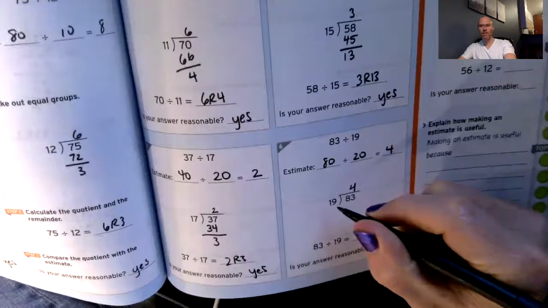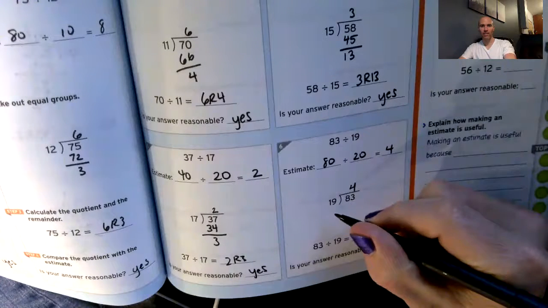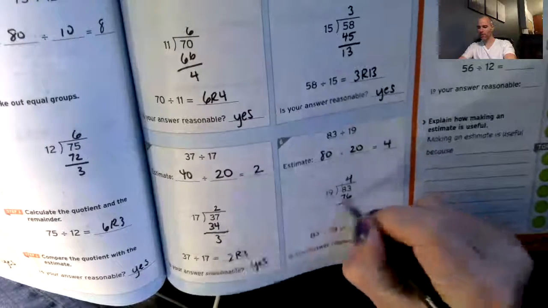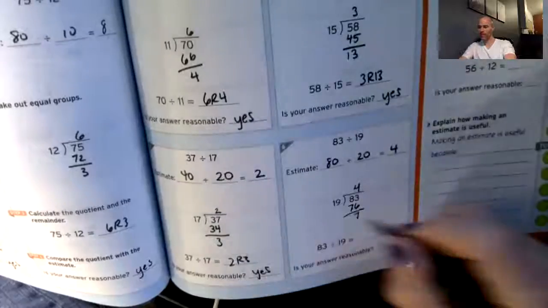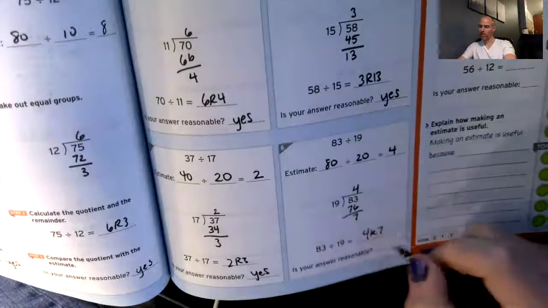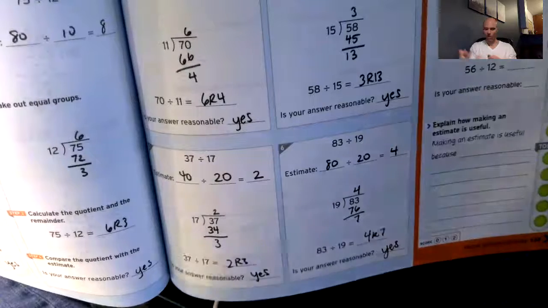4 times 19, that's the same as 4 times 20, which is 80, except with 1 fewer 4. So that makes it 76. And I subtract down and I get 7. And so what we have here is 4 remainder 7. Yes, I would say our estimate was reasonable, or our answer is reasonable, whatever.